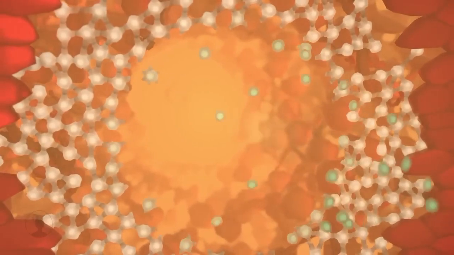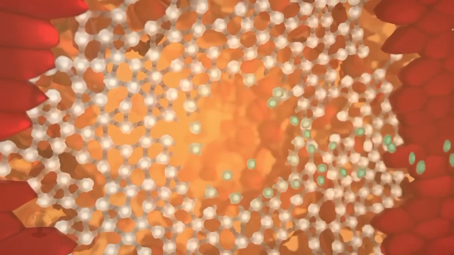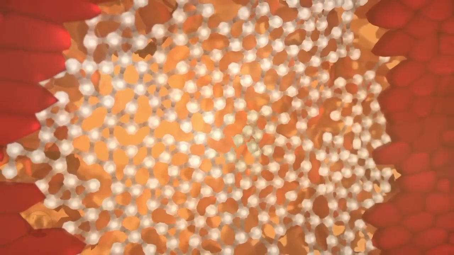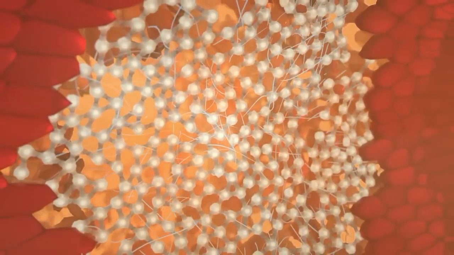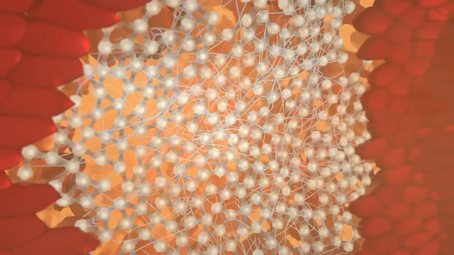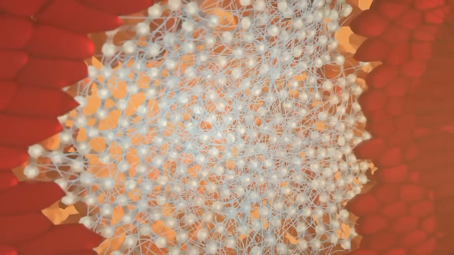This results in a quite fragile platelet plug, which prevents the blood from escaping. Eventually, fibrin strands form on the platelets, which ensures a stronger plug.